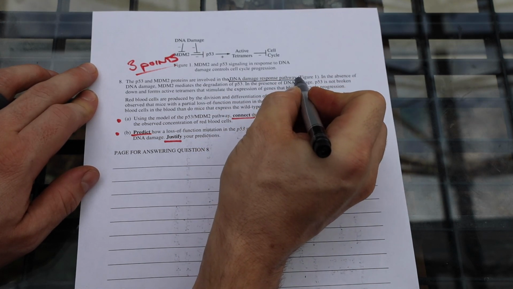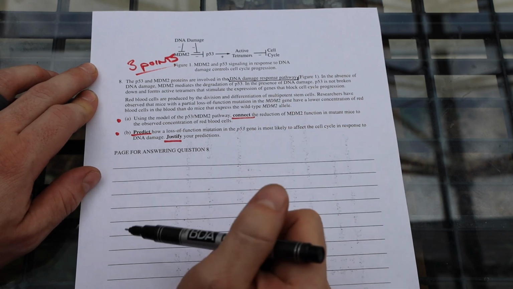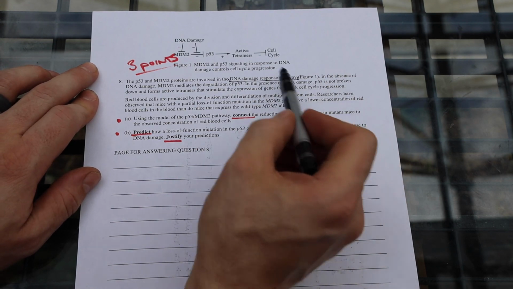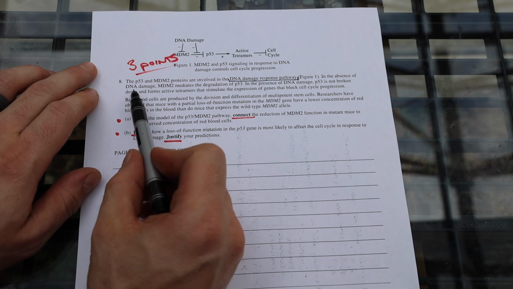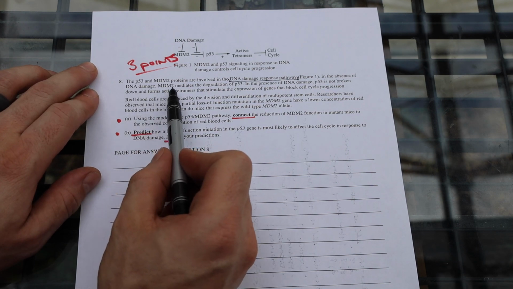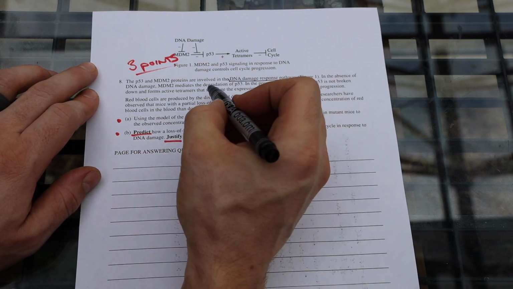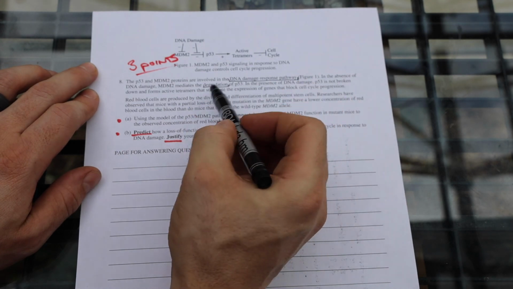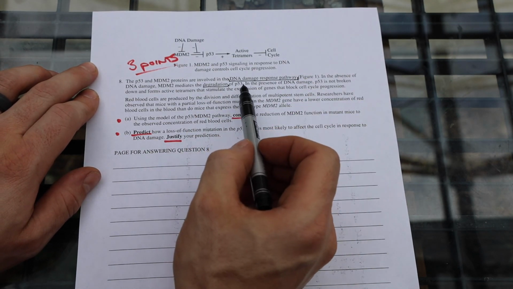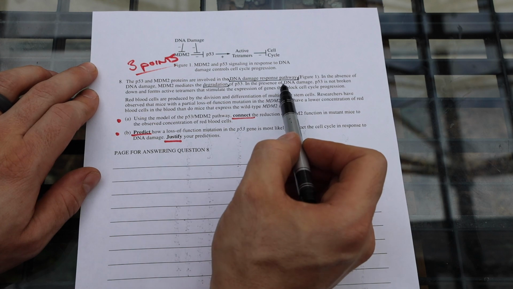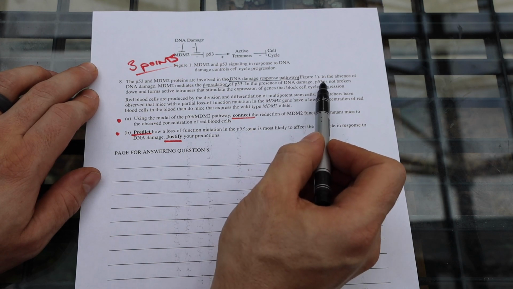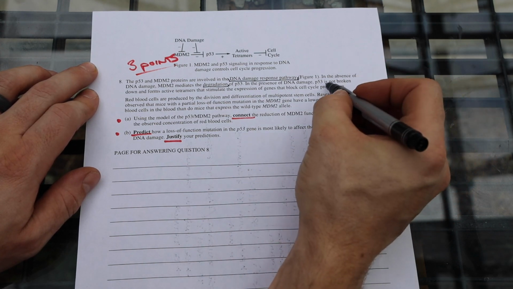Okay, I'm going to annotate that, and that's this figure. In the absence of DNA damage, MDM2 mediates the degradation. Okay, what's this word? Let's read on and see if it explains. The degradation of P53. In the presence of DNA damage, P53 is not broken down.